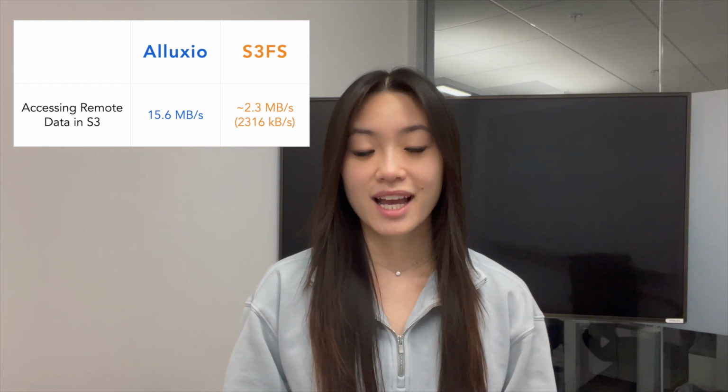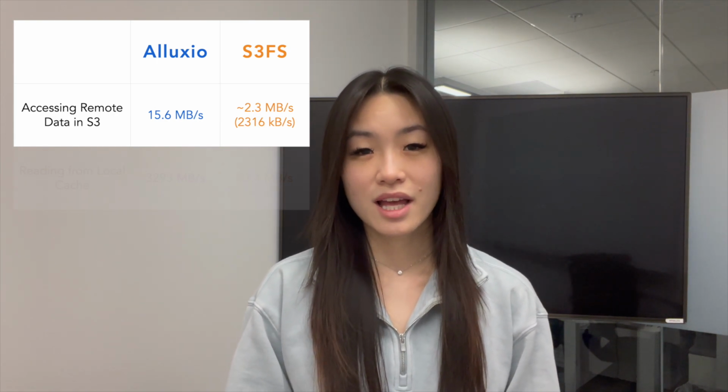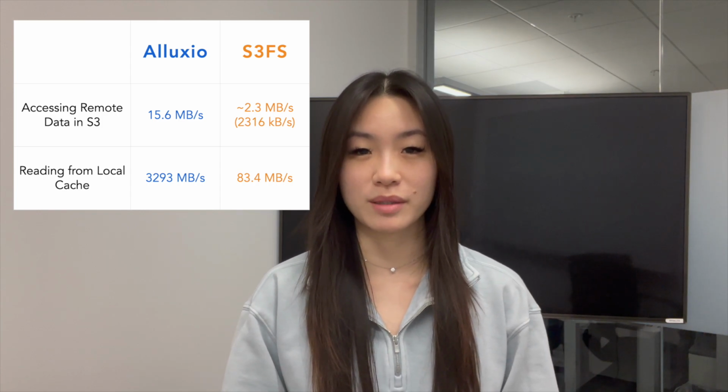In summary, reading from Alluxio has a 8x performance improvement compared to S3FS when concurrently reading small files. After the data has been cached locally, the improvement is even larger, with about 40x performance improvement by Alluxio compared to S3FS. This is a huge improvement on data reading and will definitely help speed up your training jobs.